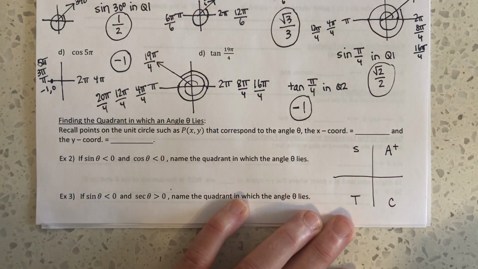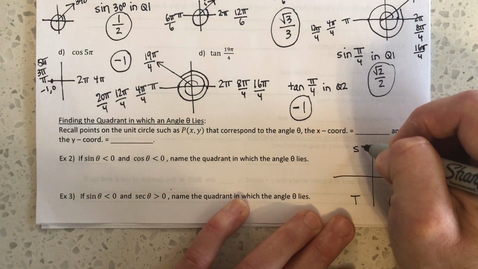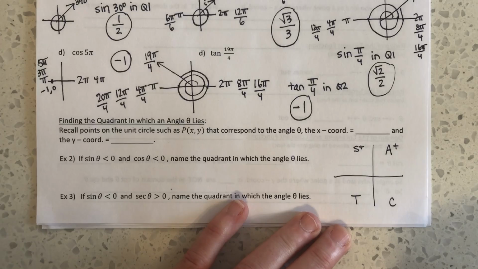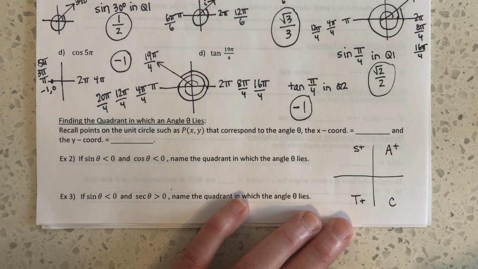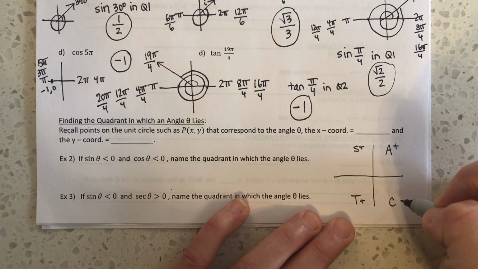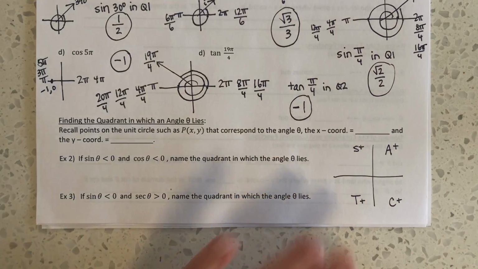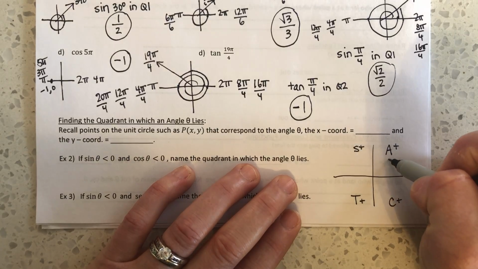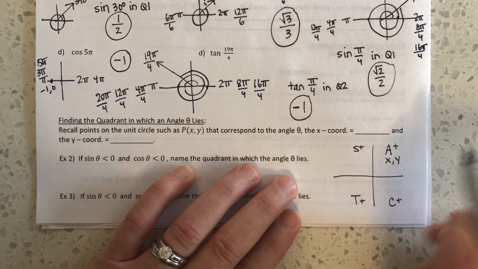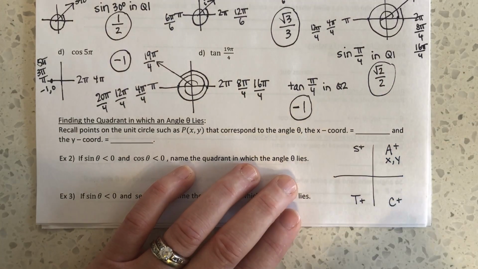All trig ratios are positive in quadrant 1. Only the sine ratio is positive for angles in quadrant 2. Only the tangent ratio is positive for angles in quadrant 3. And only the cosine ratio is positive for angles that land in quadrant 4. Because what are our x-coordinates? Positive x, positive y. Cosine is positive, sine is positive.